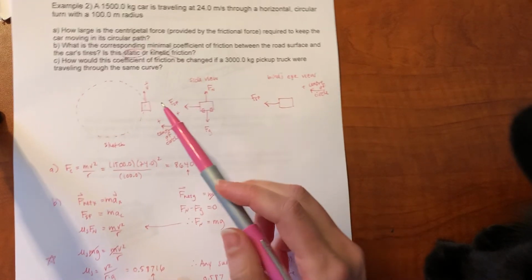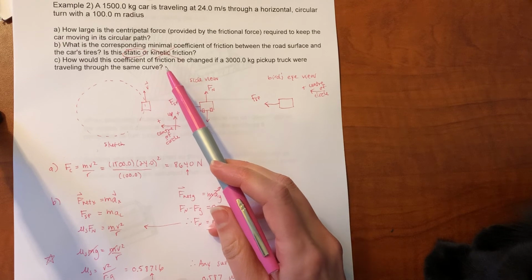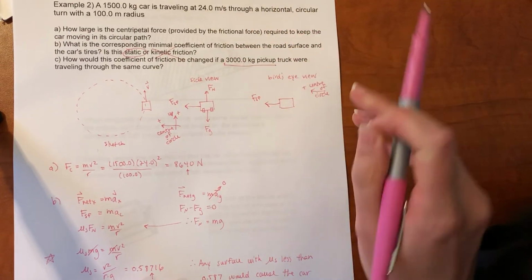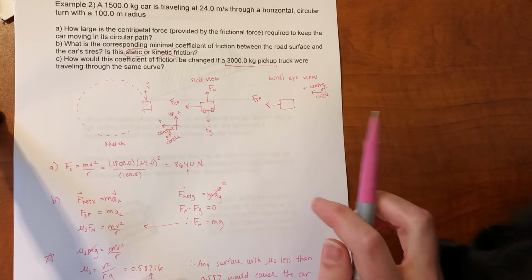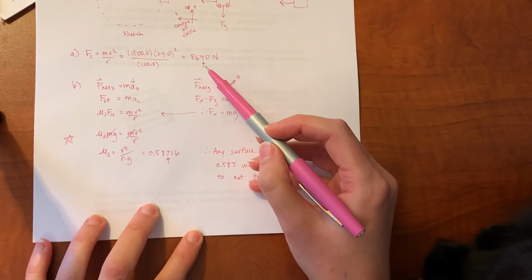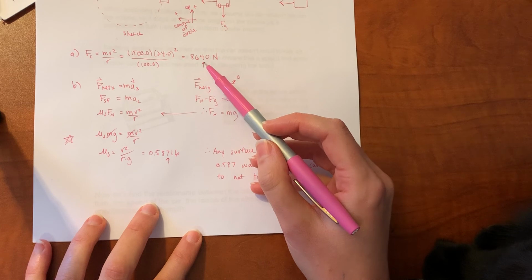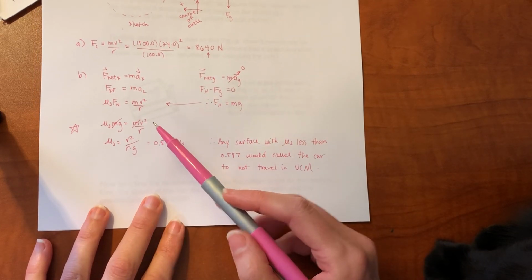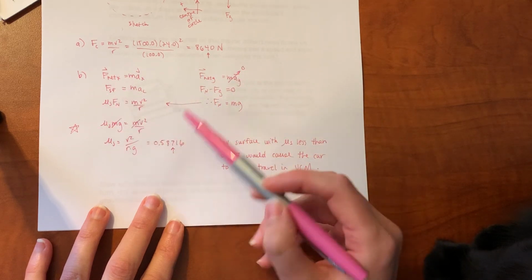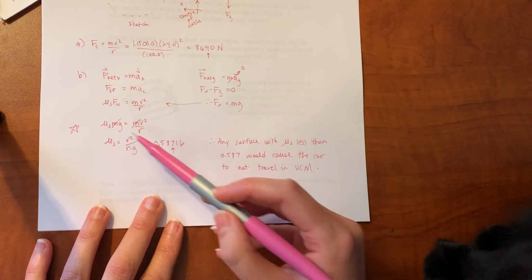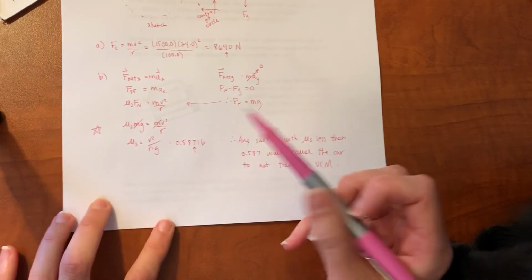Finally, C. How would the coefficient of friction change if suddenly the car were twice as massive? Well, we would do the same analysis. We would have exactly the same free body diagram. We would, of course, require a different centripetal force if the mass of the car were doubled. But let's look down here at our analysis. This analysis would apply no matter what the mass is. And as we can see here, mu s does not depend on mass because mass canceled out.